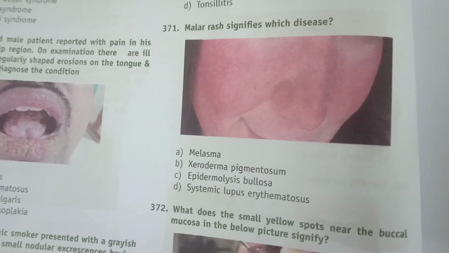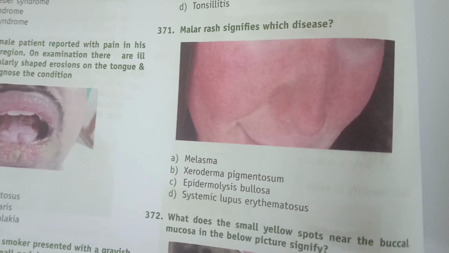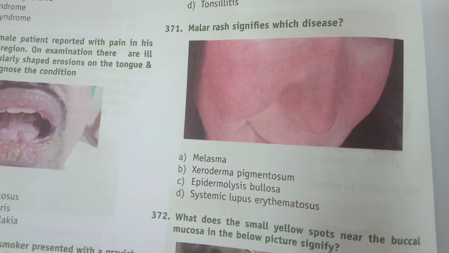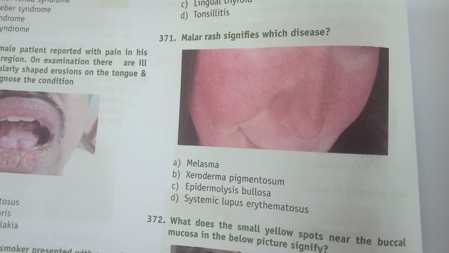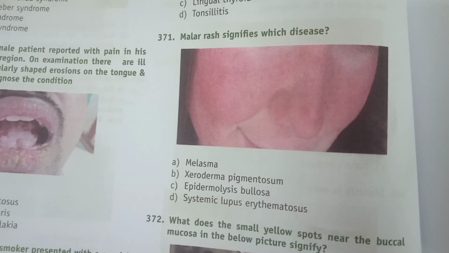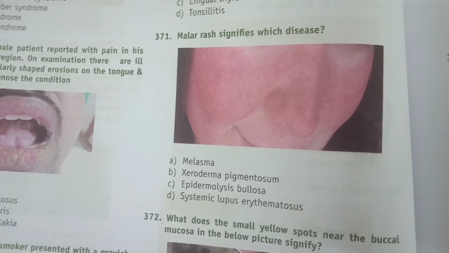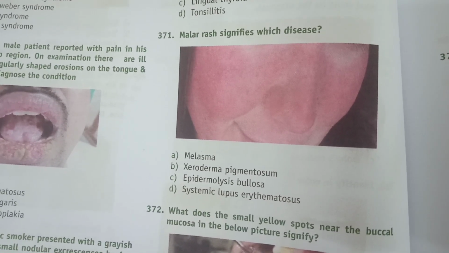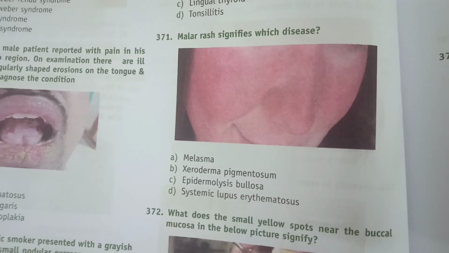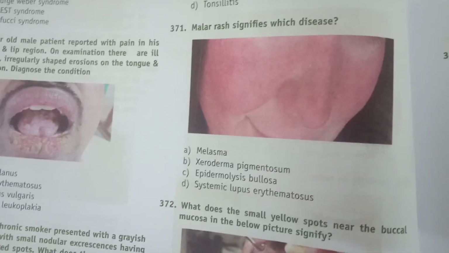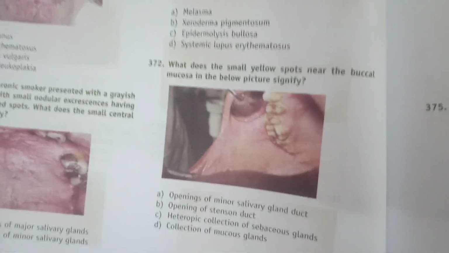Malar rash signifies which disease? Malar rash. Can you see the picture? It's a photo of a woman. There is a rash at the malar region. You can close your eyes and you can answer. Options are melasma, xeroderma pigmentosum, epidermolysis bullosa, systemic lupus erythematosus. So butterfly rash or malar rash signifies systemic lupus erythematosus. D is the answer. We'll go to the next question.